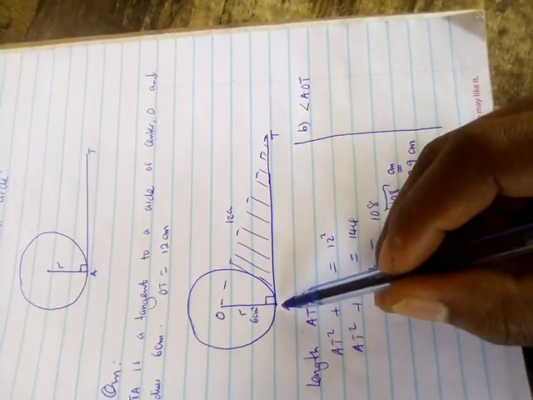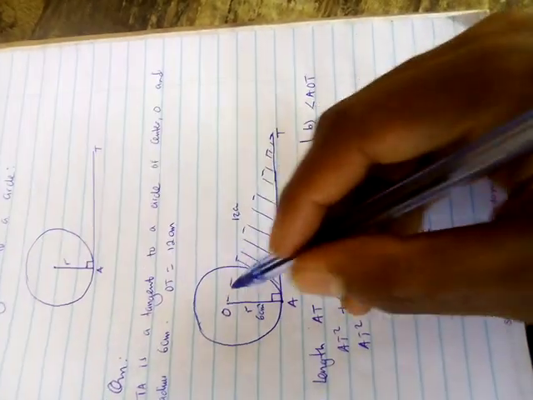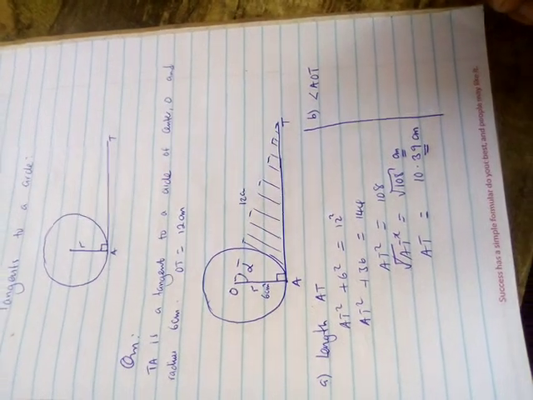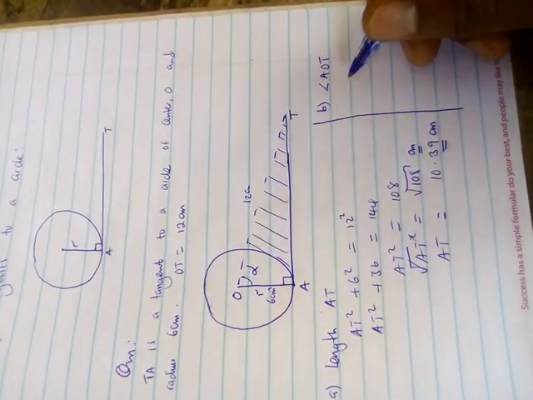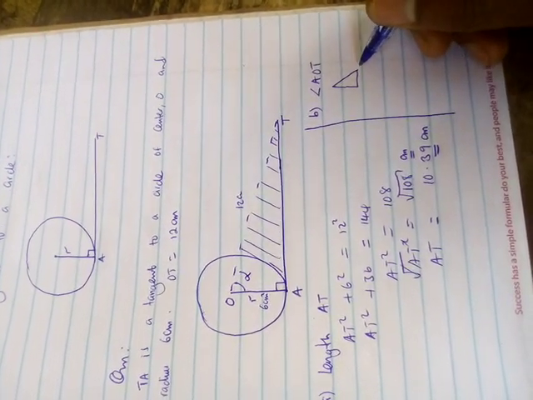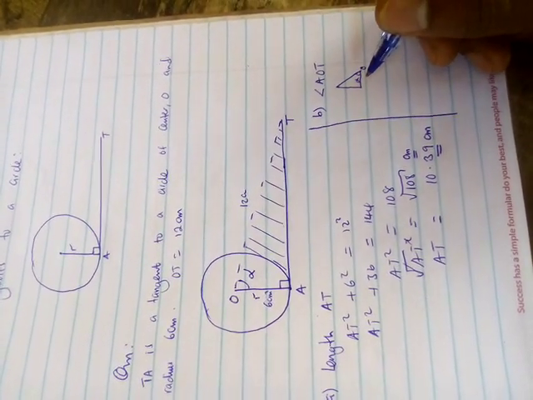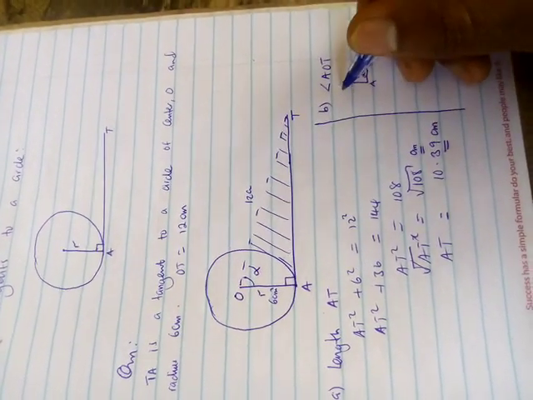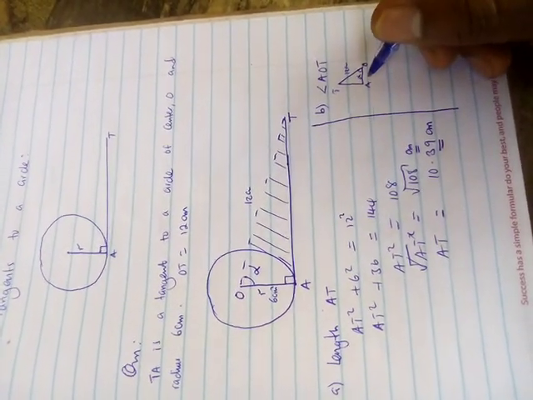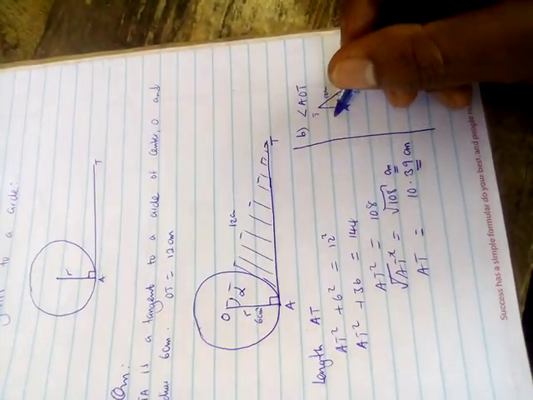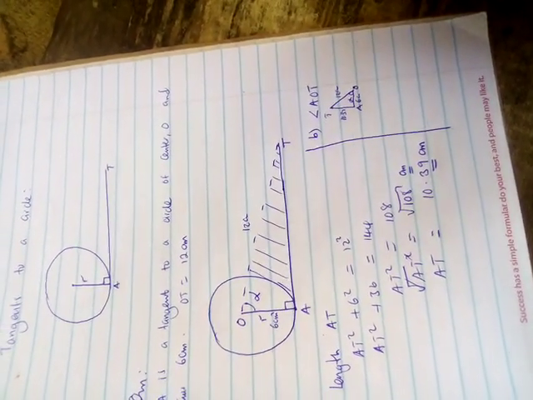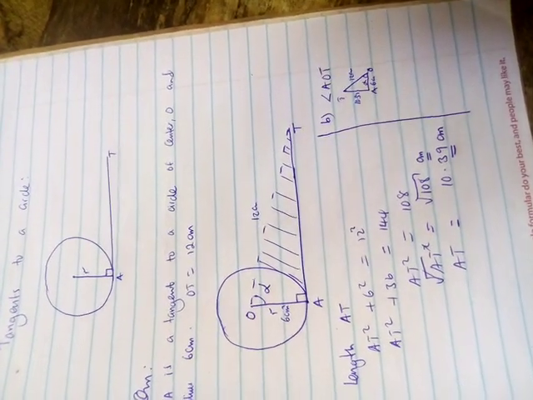The angle AOT is this angle, and if I call it angle alpha, if I extract out a very small triangle, such that this is O, this will be my alpha, and this is A, this one is T. The longest side is 12 centimeters, this one is 6 centimeters, and this one is 10.39, such that I can now use any trig function to create a relation.